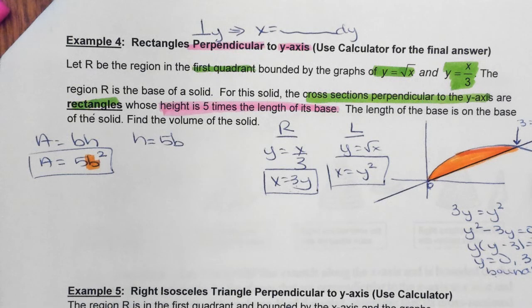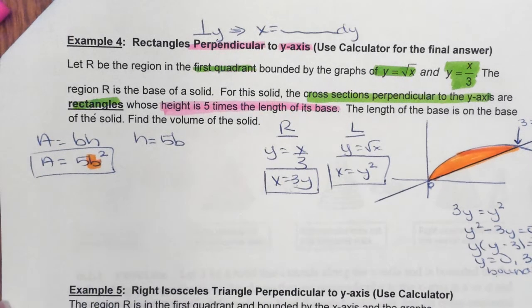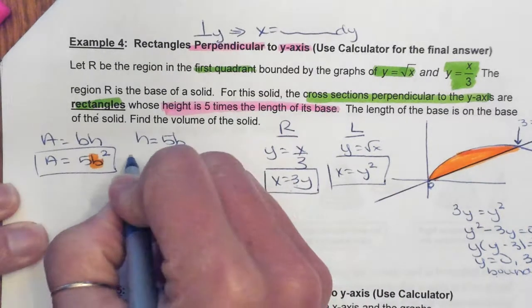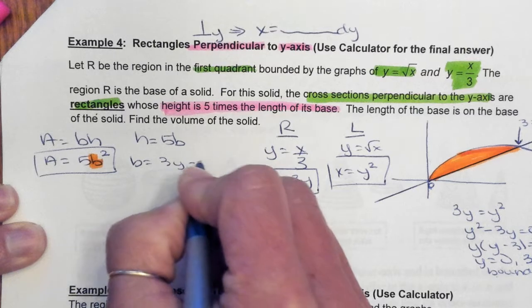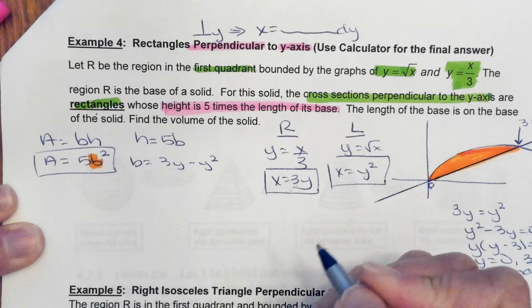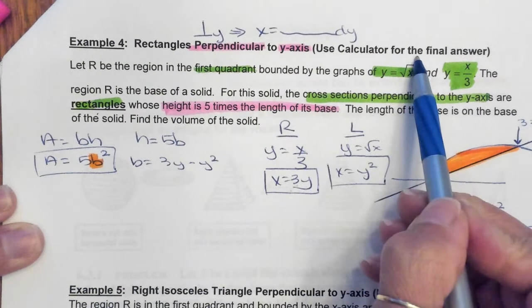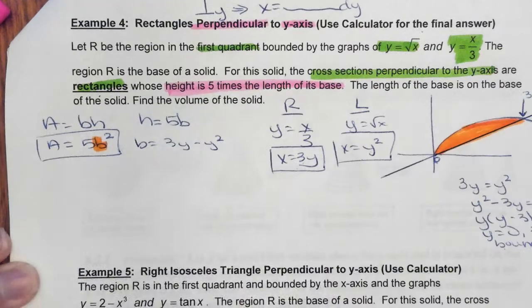So it just really depends on what you're using. My b, in this case, is equal to right minus left. So this is 3y minus y squared. Since I'm allowed to use a calculator for my final answer, I actually just need to provide the integral.